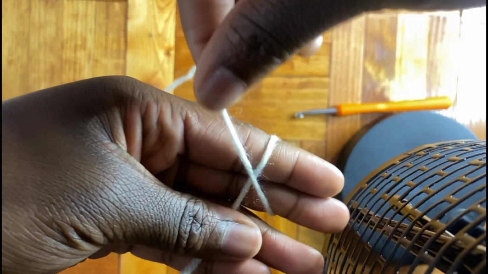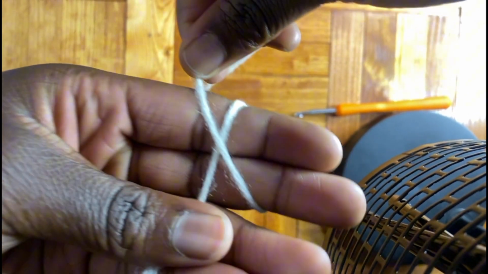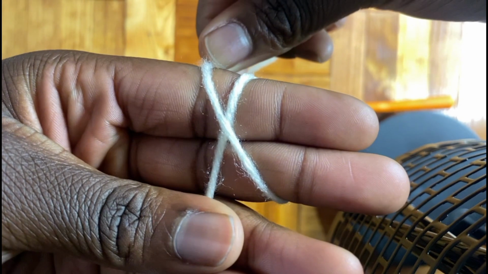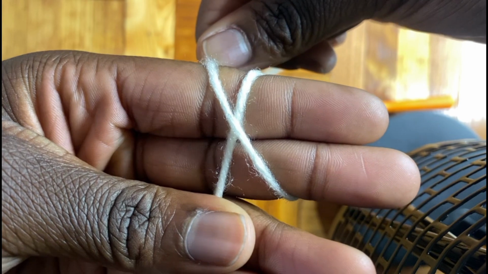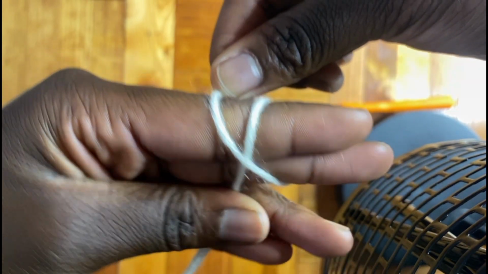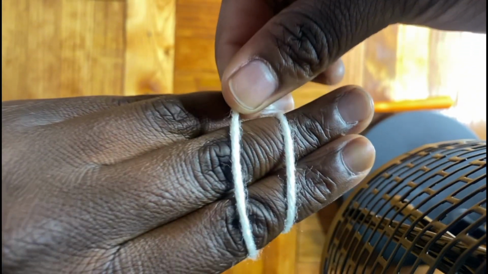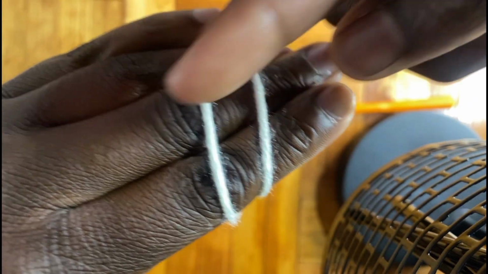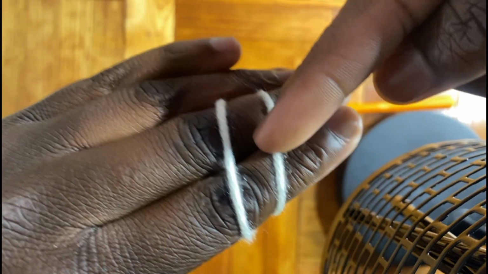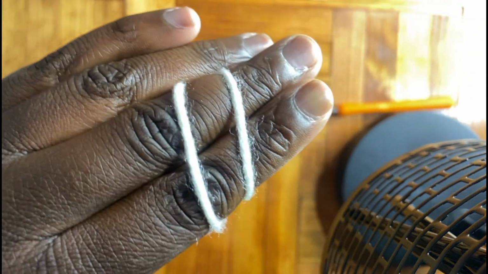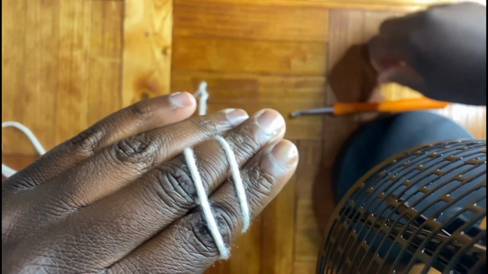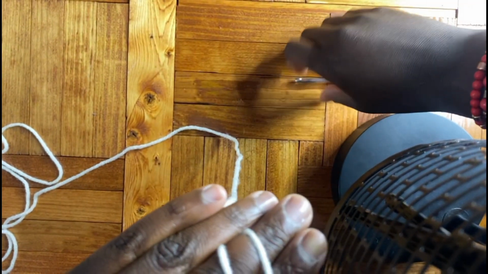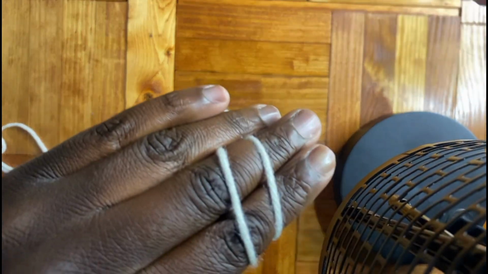So take this and wrap it, cross it behind your fingers. Okay? Pause. Stay with me. The front part of your fingers should be parallel. Okay? You're going to take, sorry, I couldn't find the hook.